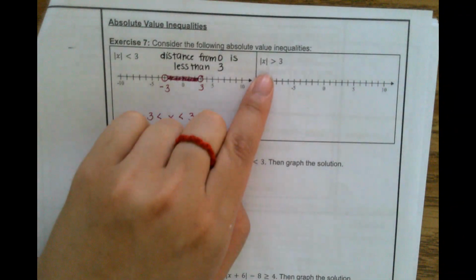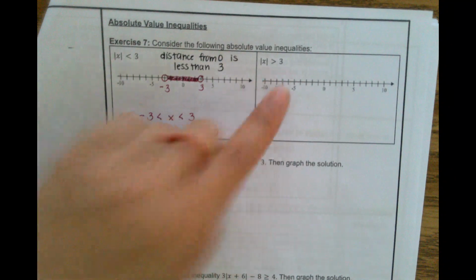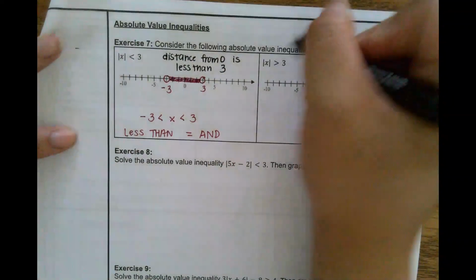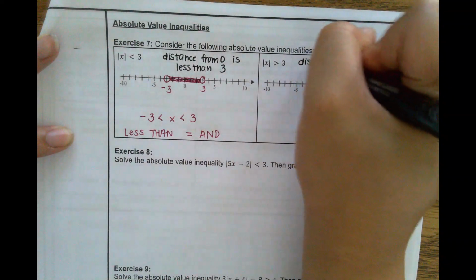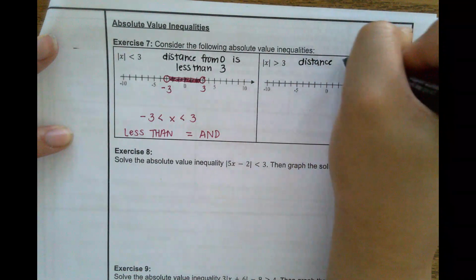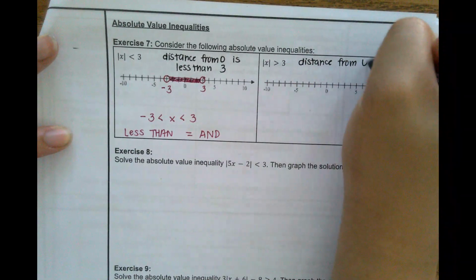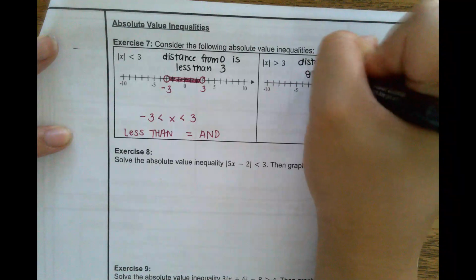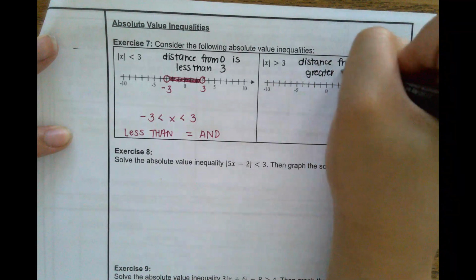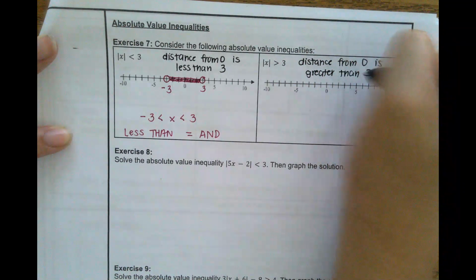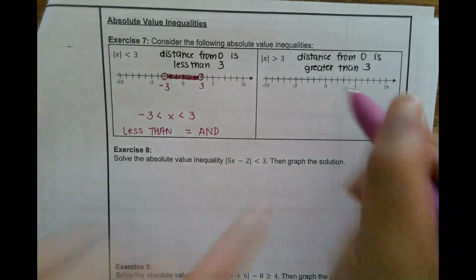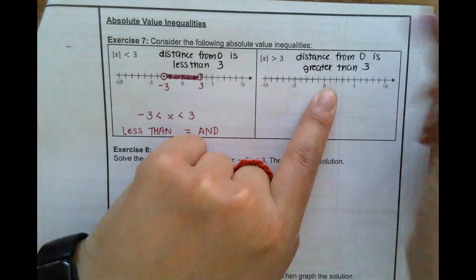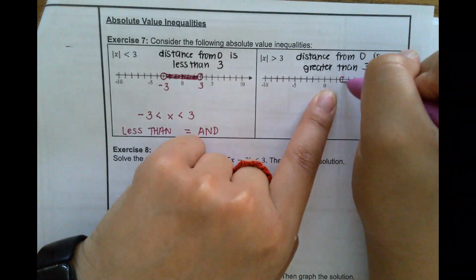So here, absolute value of x is greater than 3. So what does this mean? This means that my distance from 0 is now greater than 3. Okay, so here is 0. If I go 3 away, 1, 2, 3 to the right.